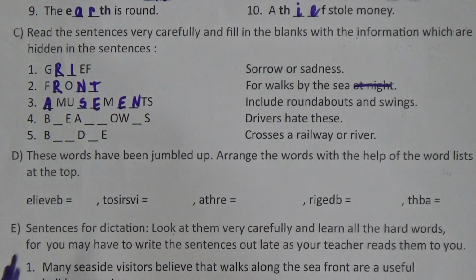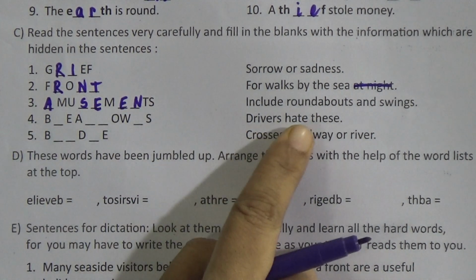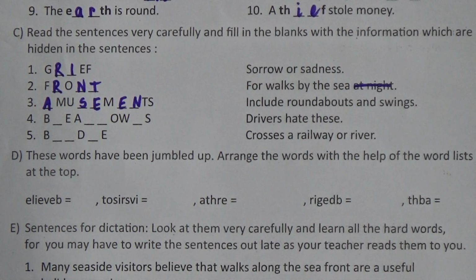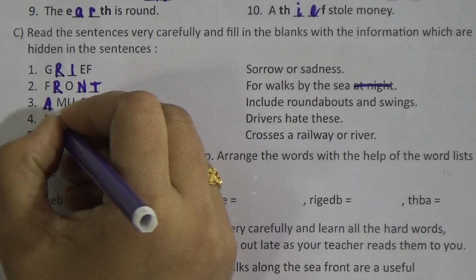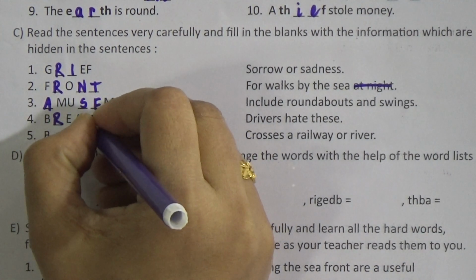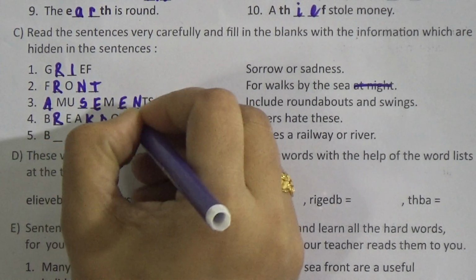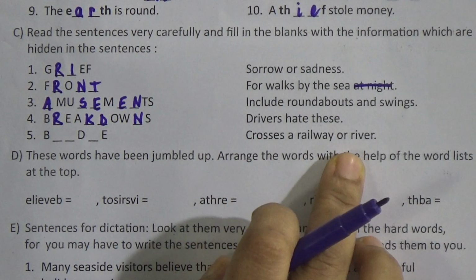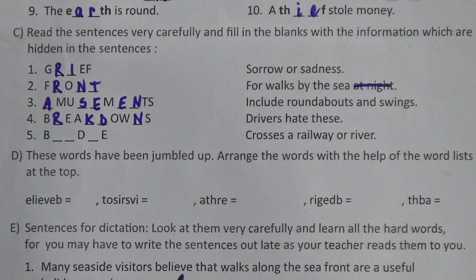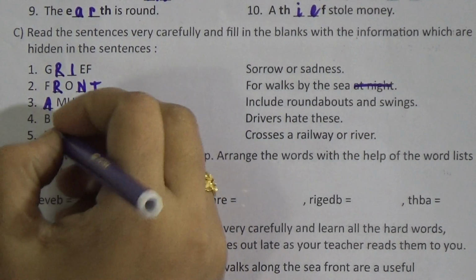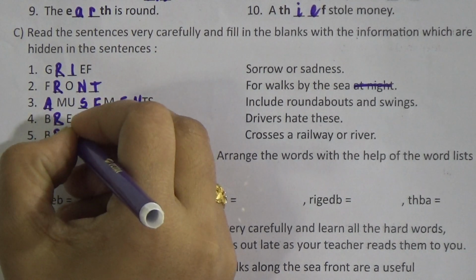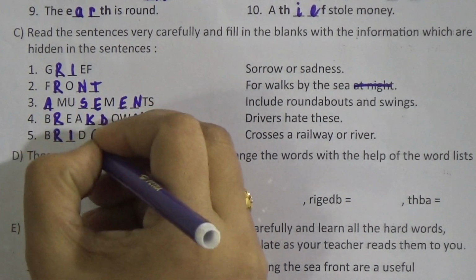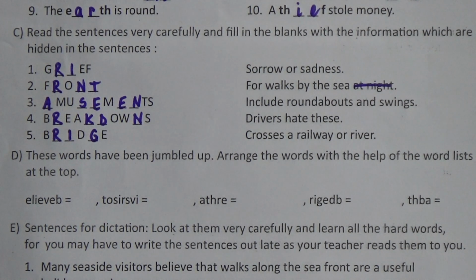A-M-U-S-E-M-E-N-T-S, amusements. Number 4. Drivers hate this. What does the driver hate? They hate the breakdowns. B-R-E-A-K-D-O-W-N-S, breakdowns. Number 5. Crosses a railway or river. What crosses a railway or river? Bridge. So the spelling will be B-R-I-D-G-E, bridge.